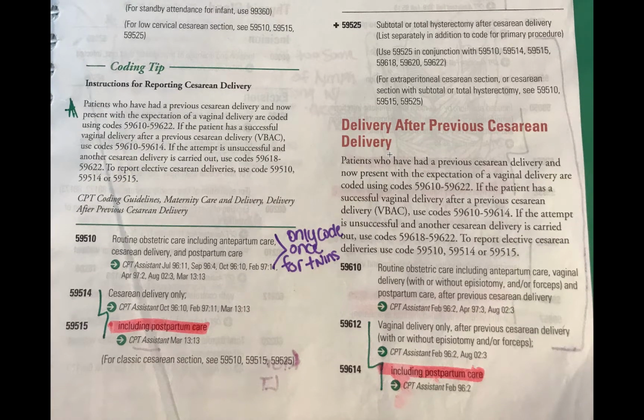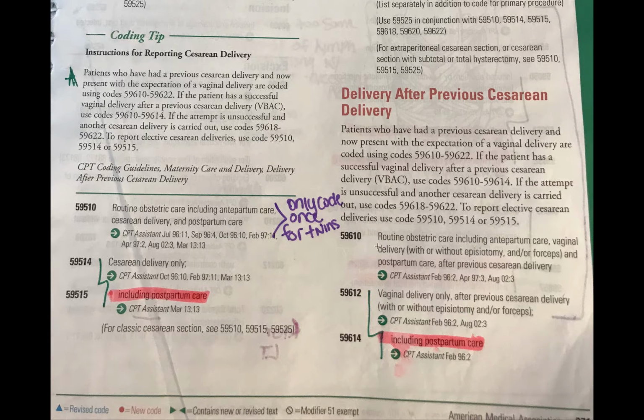The guidelines under delivery after previous C-section are patients who have had a previous C-section delivery and now present for vaginal delivery. You use this code range, which is what we just talked about. These codes are 59610, routine obstetric care, including antepartum care, vaginal delivery, and postpartum care after previous C-section. And if it was a vaginal delivery only after previous C-section delivery, you will use this code. And if it includes postpartum care, you will use 59614. I do have a note on that 59510 over here for the routine C-section that you will only code 1 for twins because it is a C-section.